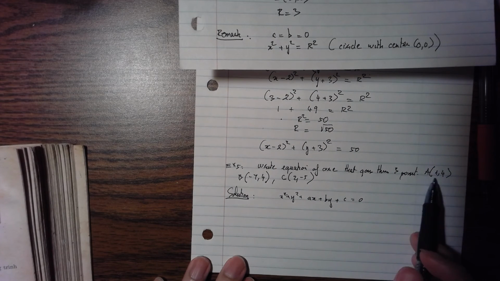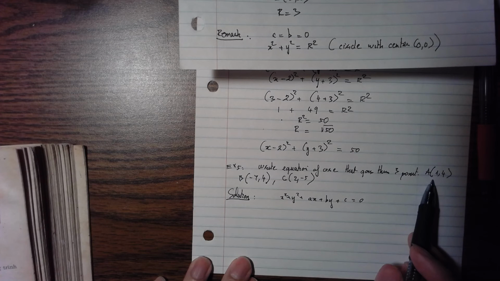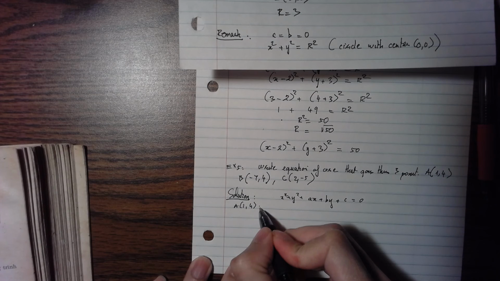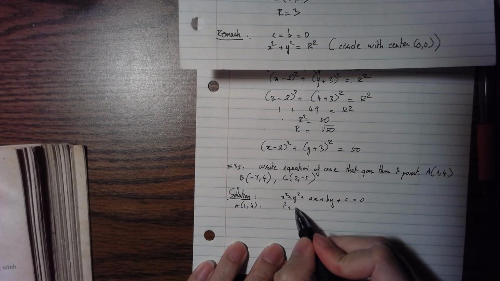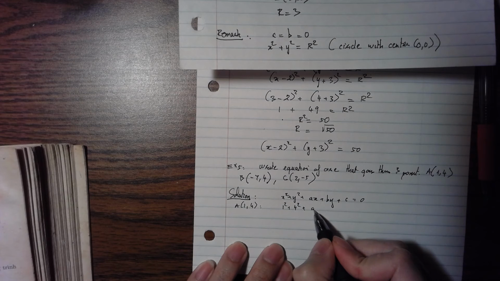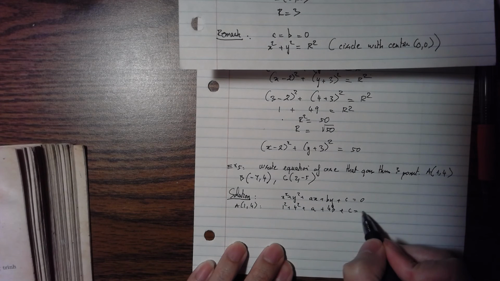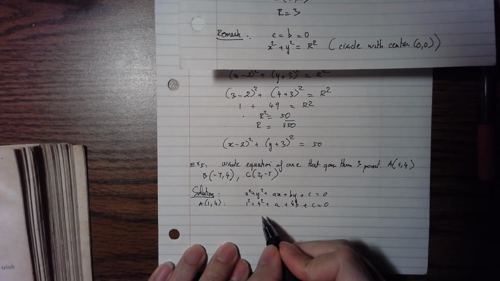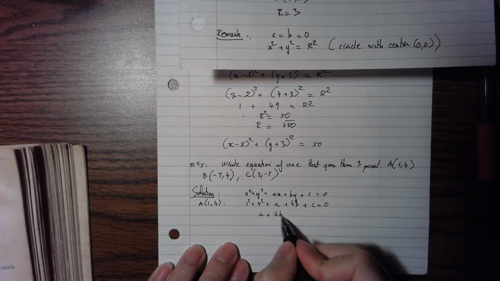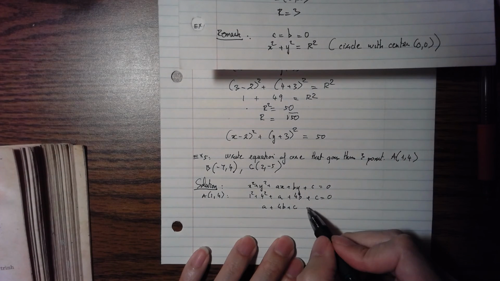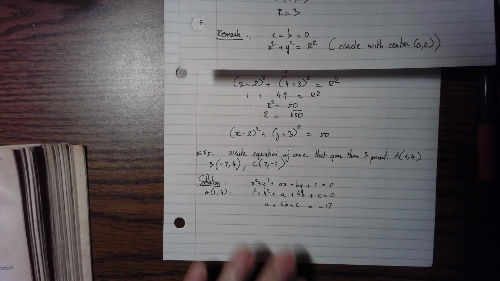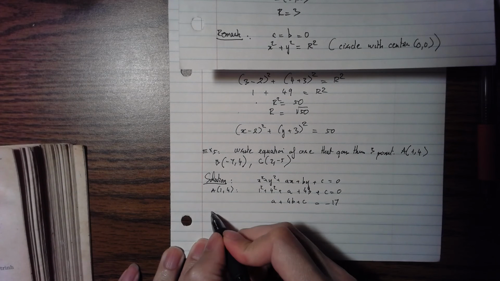So what you have to do is just plug the points in. For the first one, (1, 4): 1 squared plus 4 squared plus a plus 4b plus c equals 0, so a plus 4b plus c equals -17. That's the first equation, and you do the same for the second point.